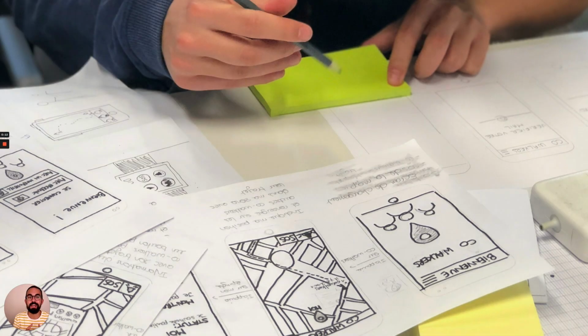So I am a big fan of paper. First and foremost, before I even start thinking about a digital screen, I get out a pen or pencil, better a pencil, and just start sketching.